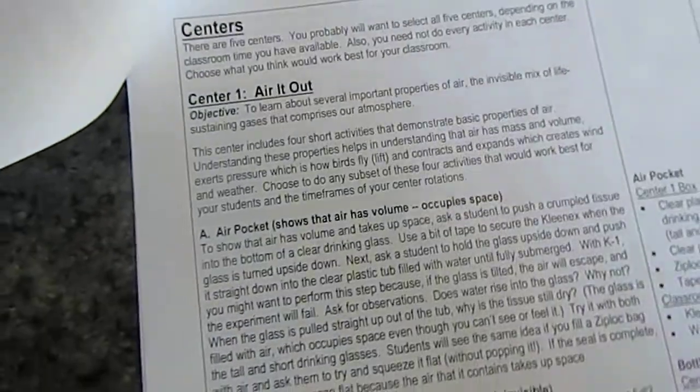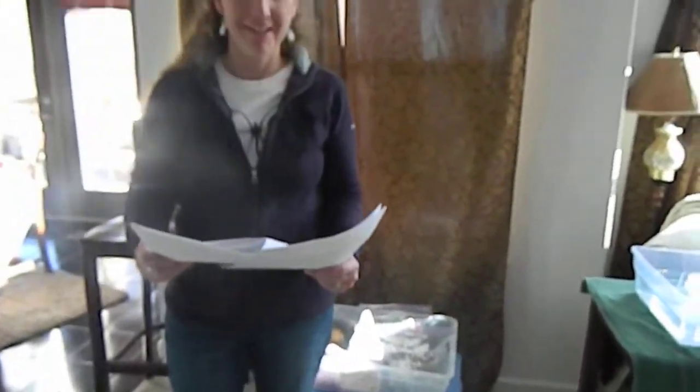Here we are on Center 1, Air and Sound. Hey, welcome to Center 1, Air It Out, for our Air and Sound unit.